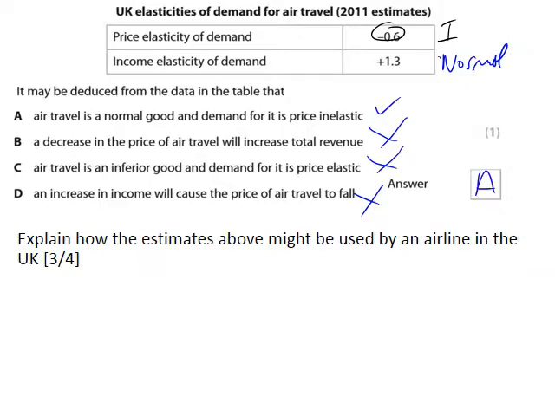The question itself, if it was on the AS paper, would be worth 3 marks. If it's on the A level paper, it'll be worth 4 marks. So if it's the AS paper, think KAA marks. And if it's the A level paper, there's an extra A mark. Explain how the estimates might be used by an airline in the UK. You've got 2 ways to do this. Your K mark, you could either define PED or YED to get that mark.